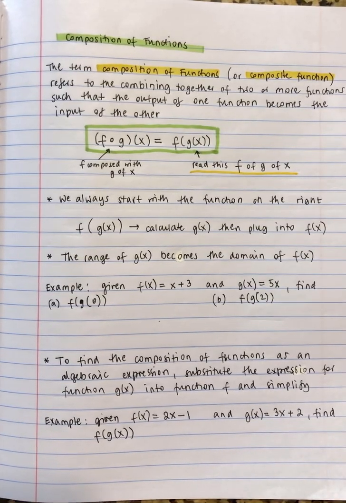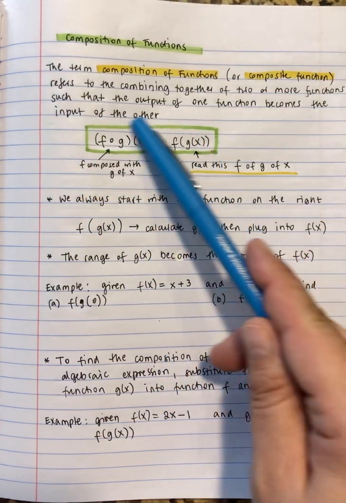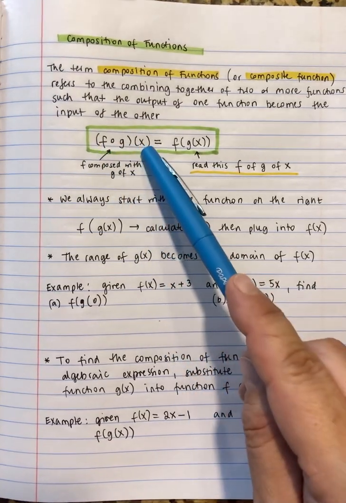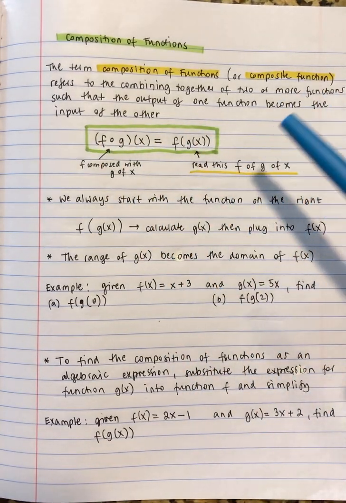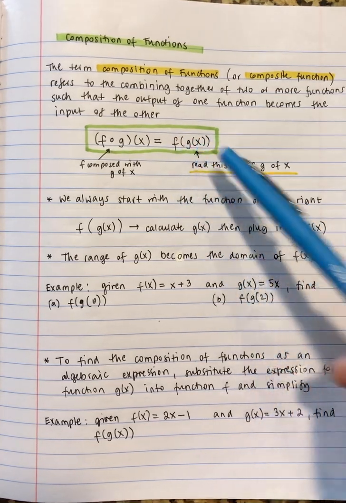Hi guys! So today we are going to be talking about composition of functions. Sometimes you have to take two functions and compose them into a new function, okay? And the notation for this looks just like this, okay? We read this as a composition of f and g of x, or, which is most common, we read it as f of g of x.